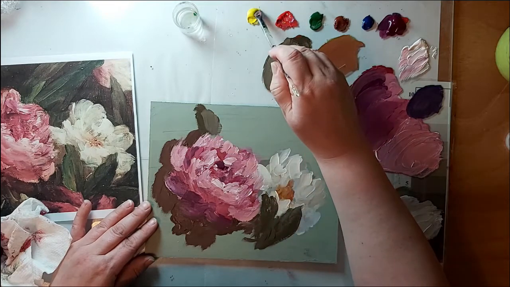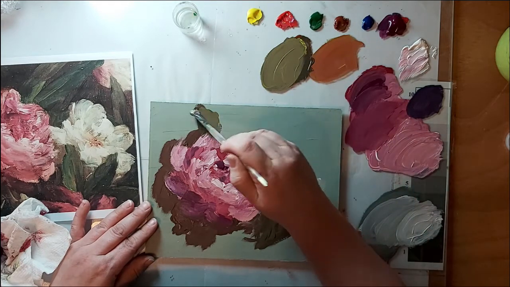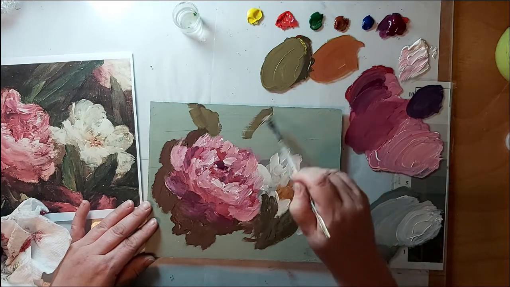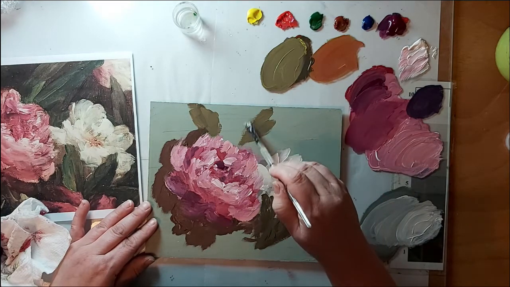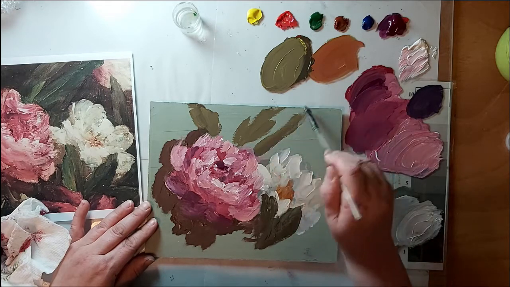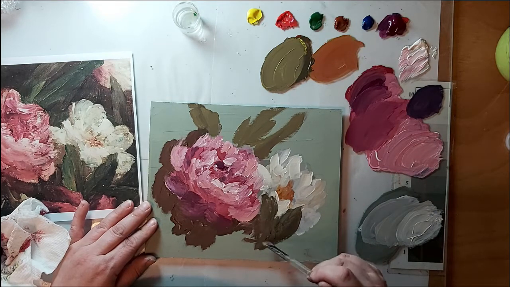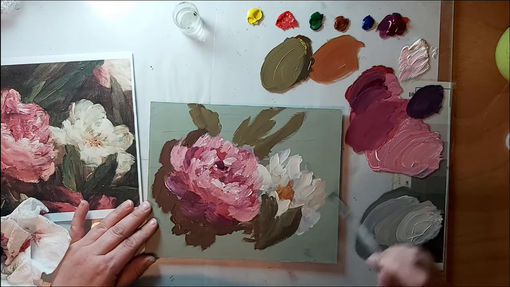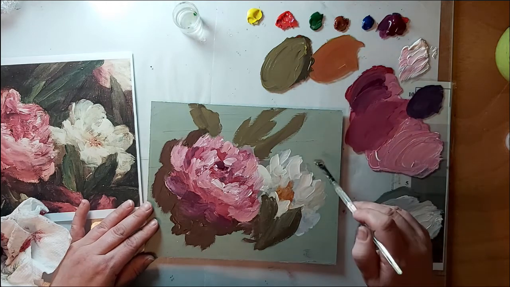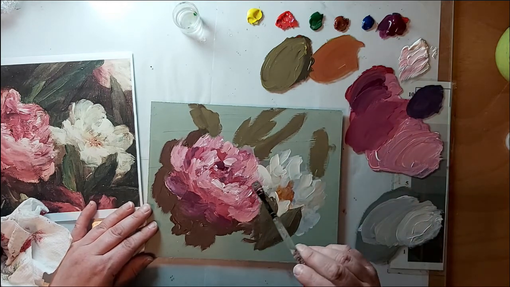I'm going to try and keep my colors up on the light side of the peony, more of a yellow-green, a lighter color, because the light would also be hitting those leaves as well as the peony itself. So again, you always want to be paying attention to where your light source is so that you can reflect that in all the areas of your flowers, your leaves, even your background.